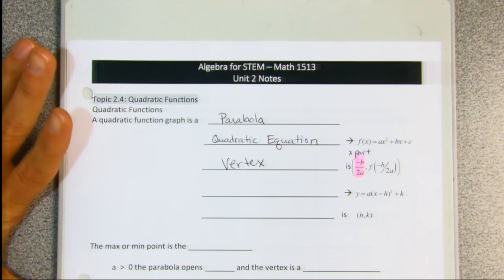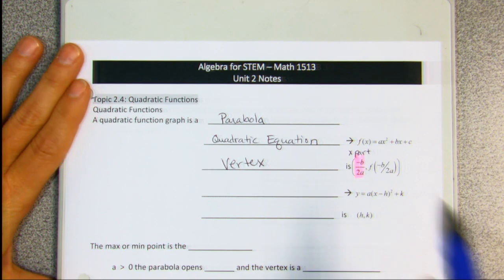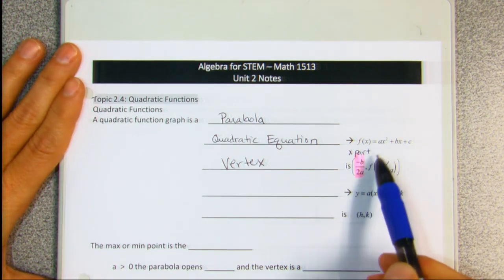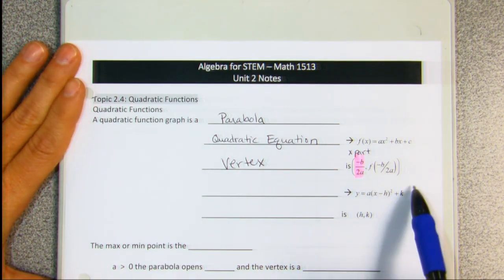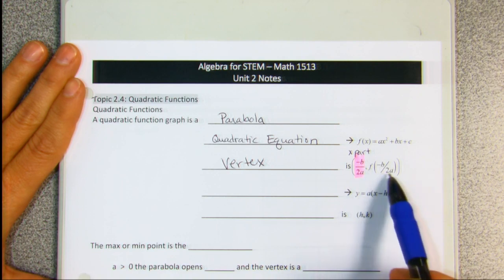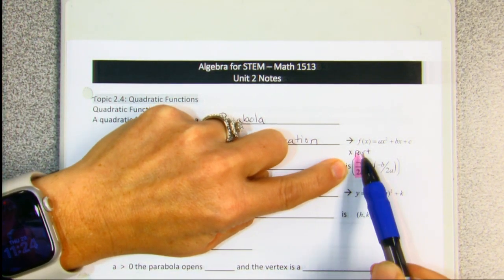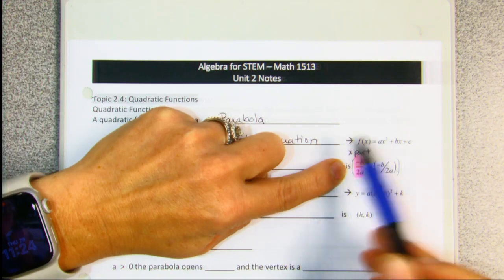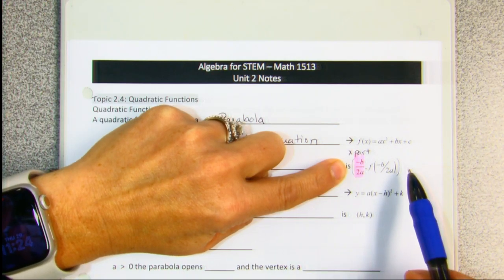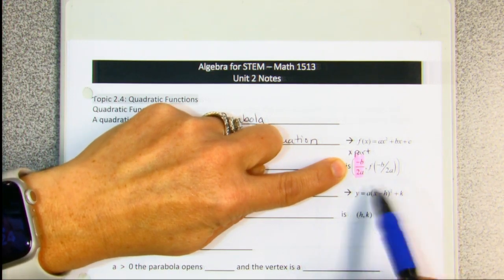When we find the x, we're going to plug it into the quadratic equation to find our y part, and that's all this means. Remember function notation, f of x, just means you take that value for x and plug it in and find the y. We'll be doing that, and that'll make more sense than the symbols do.